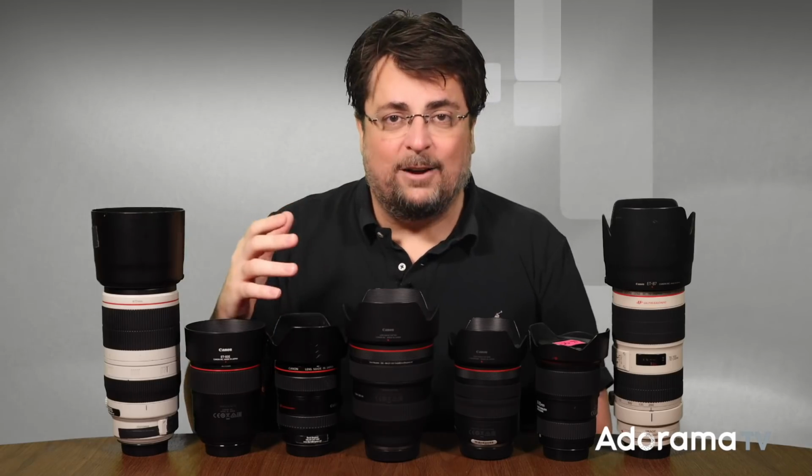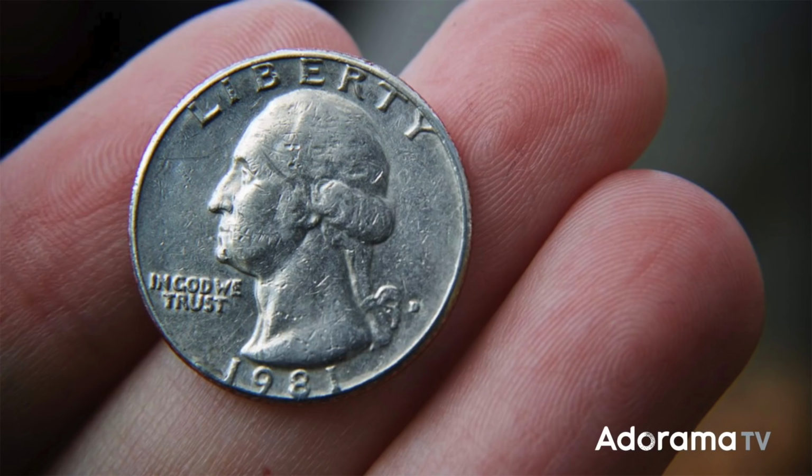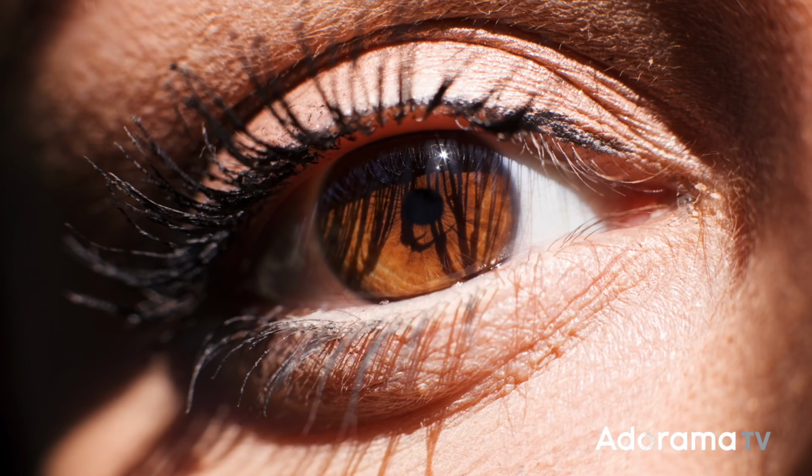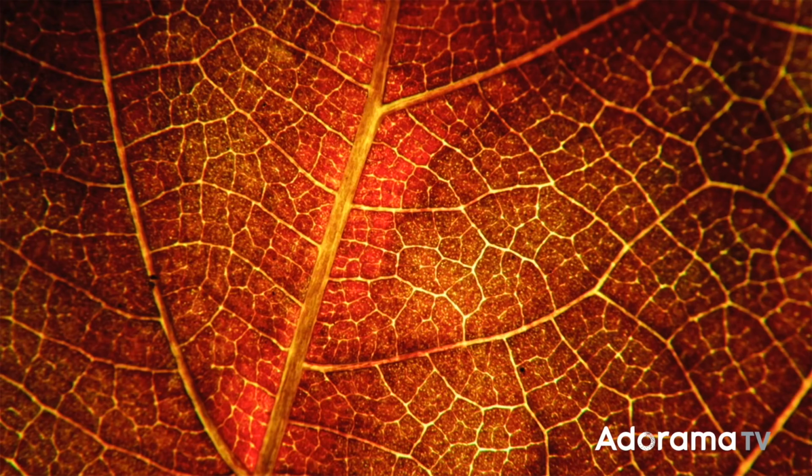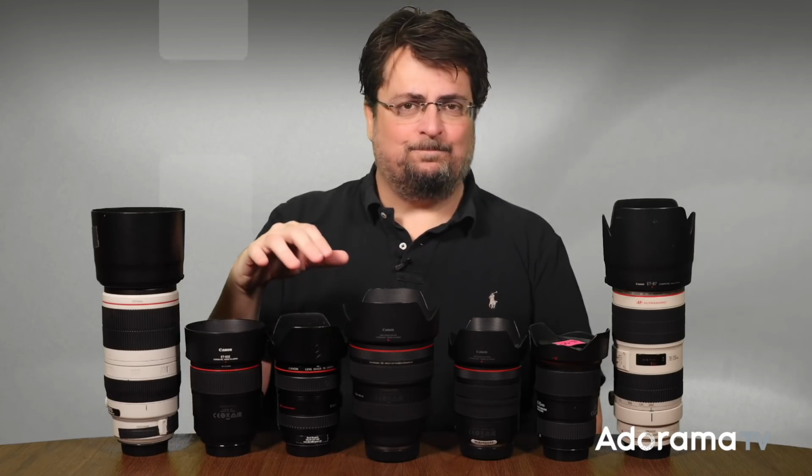And then there are things like macro lenses, which allow you to do close-up photography. Some of them have a minimum focusing distance of like an inch or less, and you can really get in there and photograph things that are very small, insects or flowers and things like that.